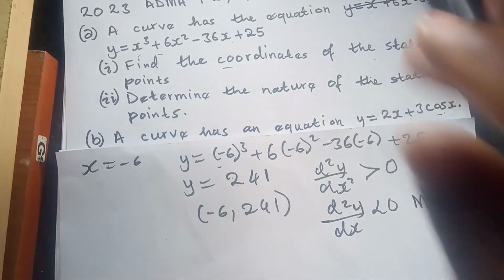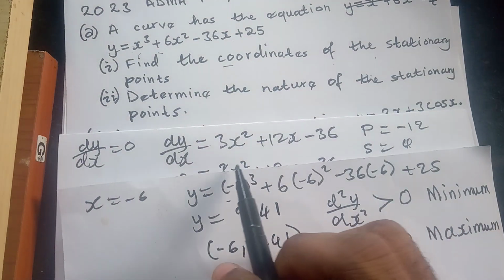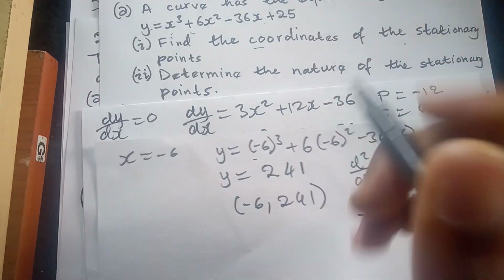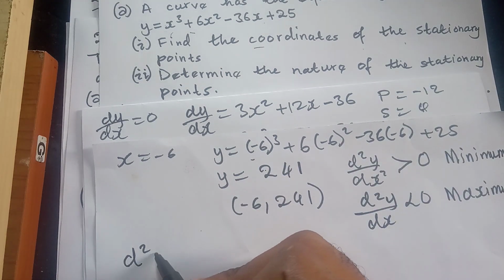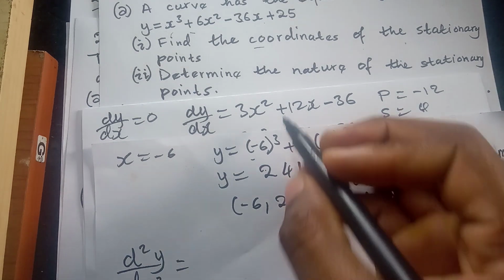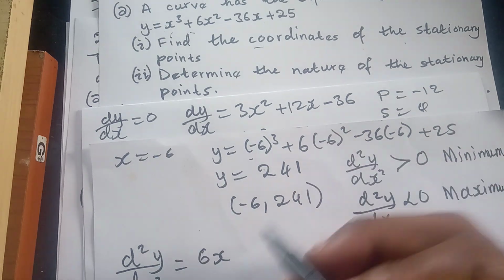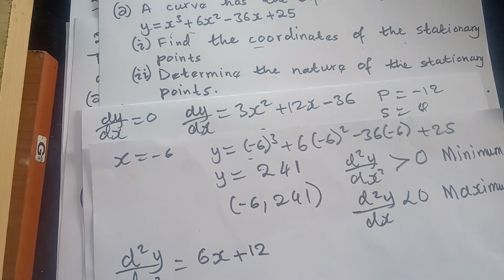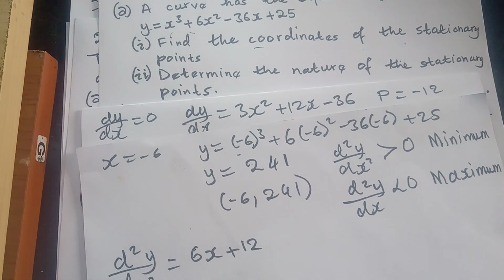Now we already have dy/dx. dy/dx is this. To find d2y/dx2, you can just differentiate it again. d2y/dx2, when you differentiate this, you have 6x. You differentiate this, you have 12. And now we shall test using the x values.